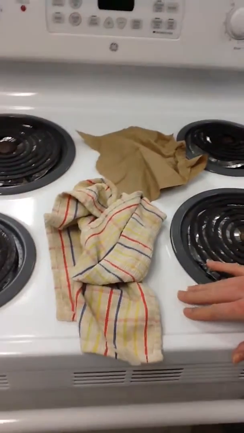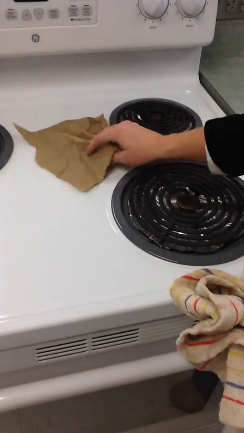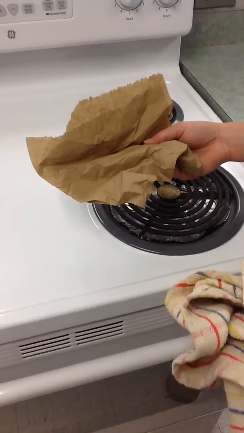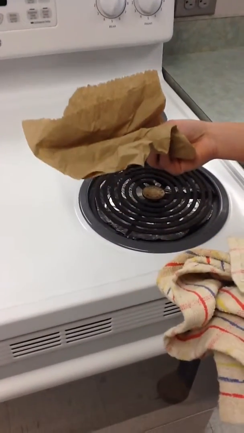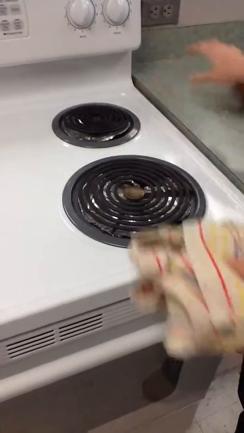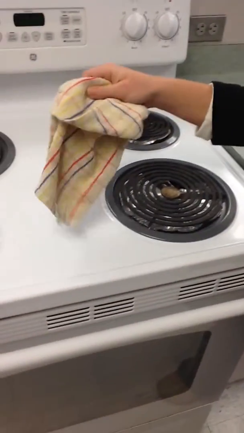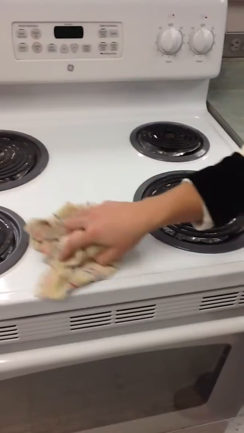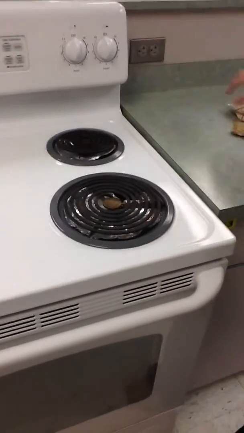Second thing that was happening in this kitchen was flammable items on the stove. This is really scary. This kind of stuff we do not want on top of the stove. It needs to be off of the stove. Make sure things like paper towels and your rags shouldn't be on top of the stove unless it's being used to wipe it down.